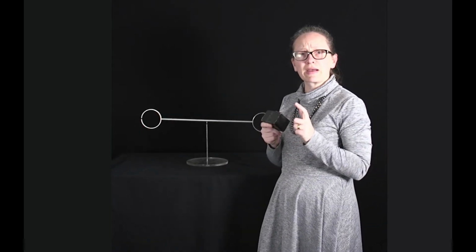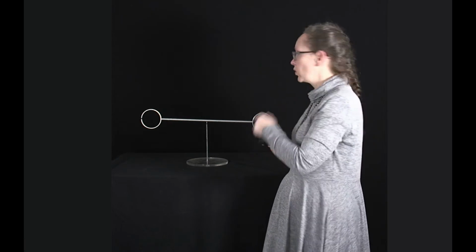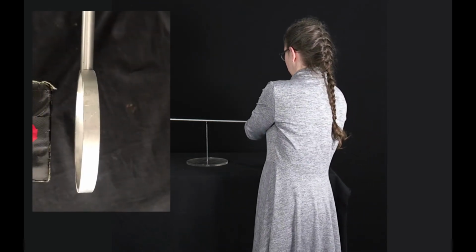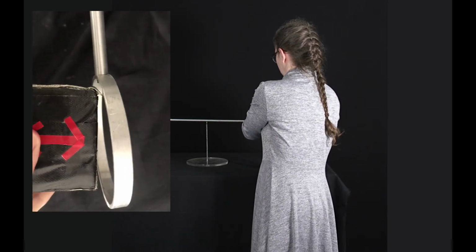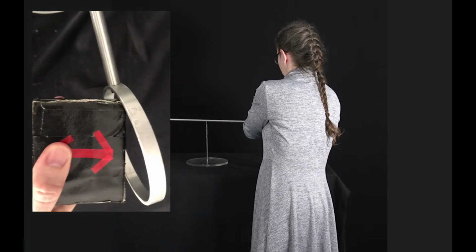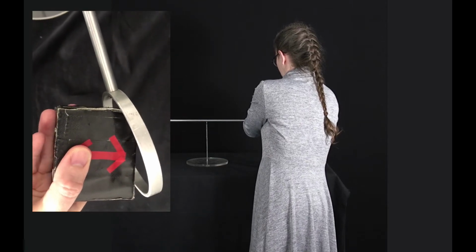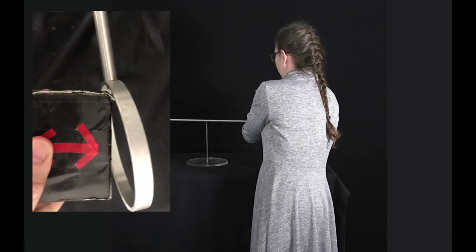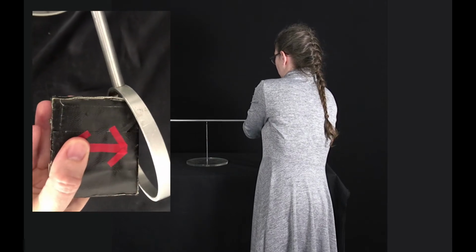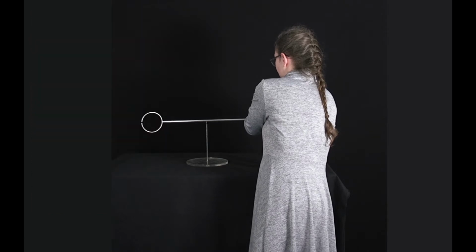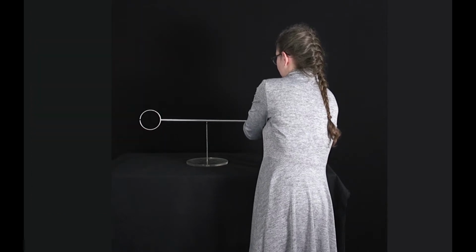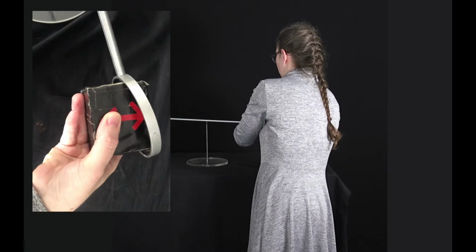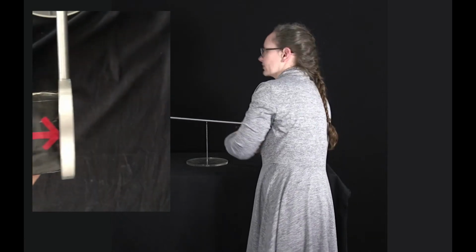Now that you've made your prediction, let's check if you're right. Let's start by moving the north pole of the magnet towards the loop. You can see that as I push the magnet towards the loop, the loop moves away from the magnet. If I then pull the magnet away, the loop moves towards the magnet. So let's discuss why this is.